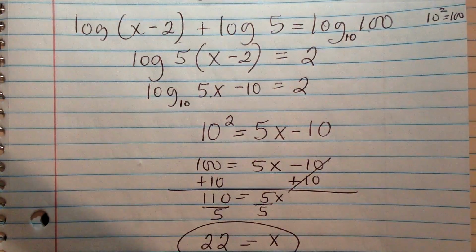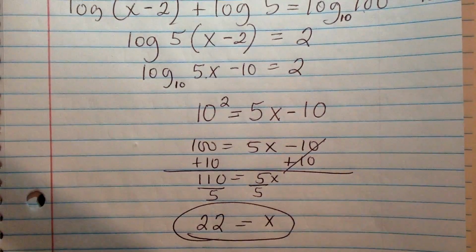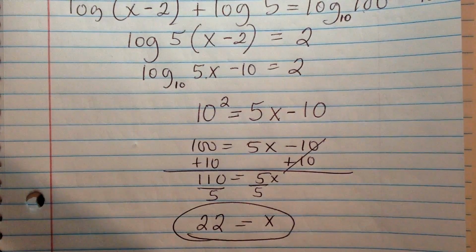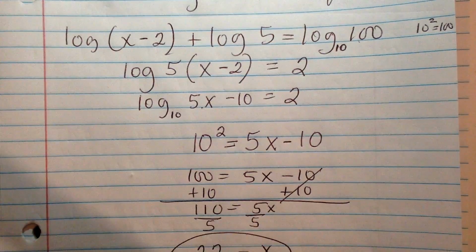And so if I check to see if the left side equals the right side, it does. So the only answer for this problem is x equals 22. Just remember, you cannot take the log or ln of a negative number. So if it ever asks you to take the log or ln of a negative, you have to exclude that number from the answer.